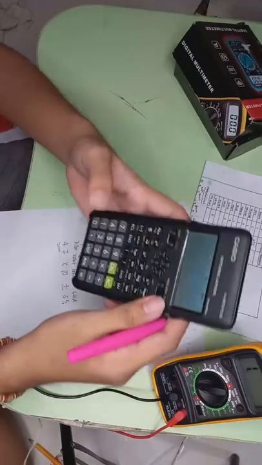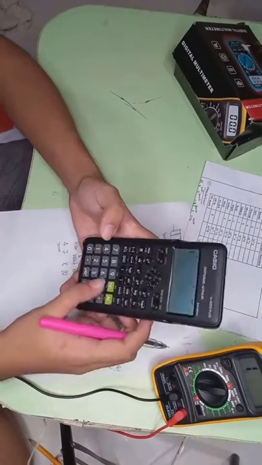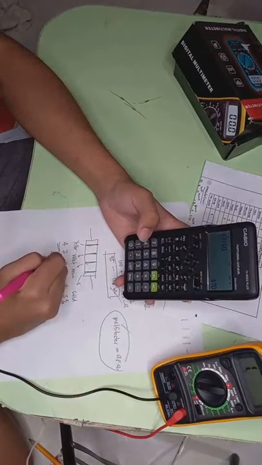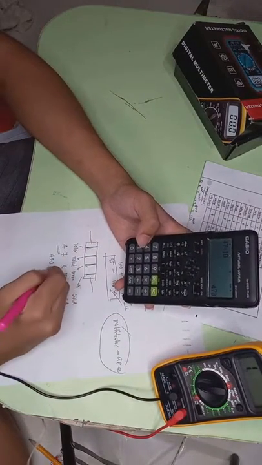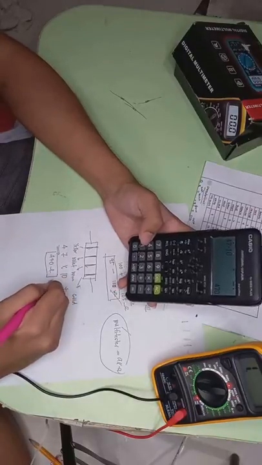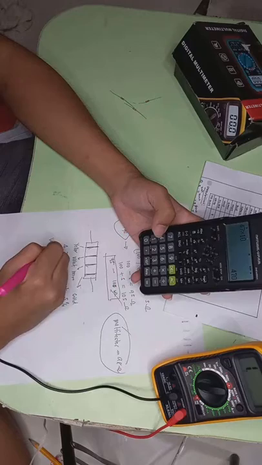So we need to multiply 47 times 10, equivalent to 470 ohms. This will be the value of the resistor.